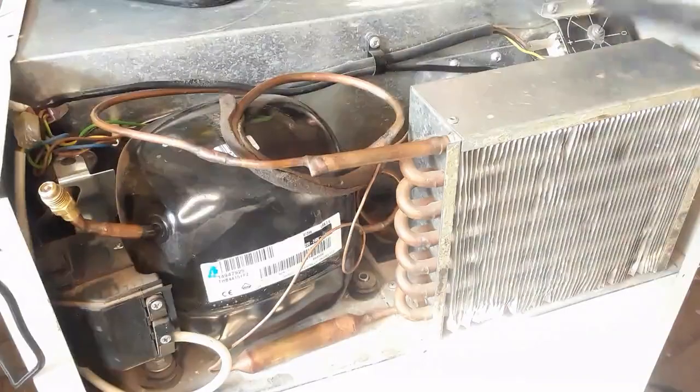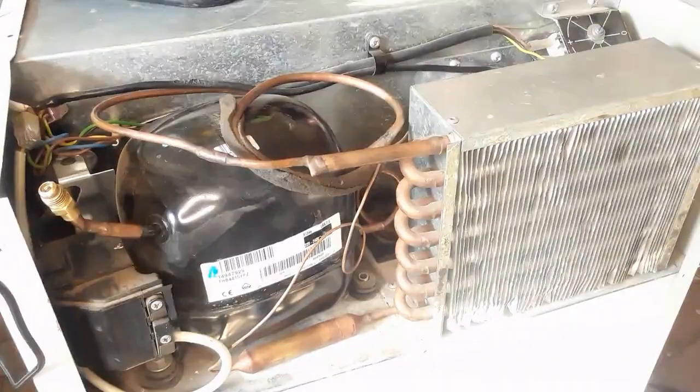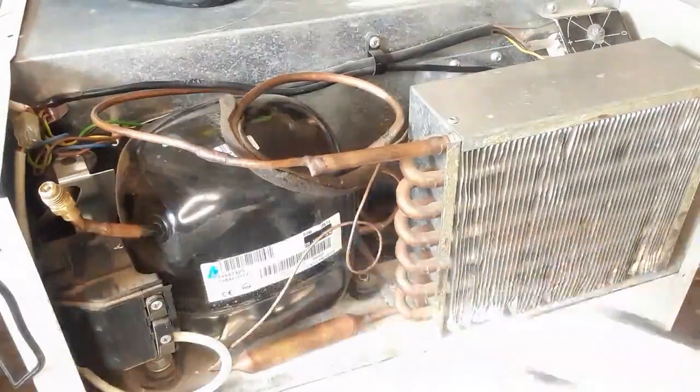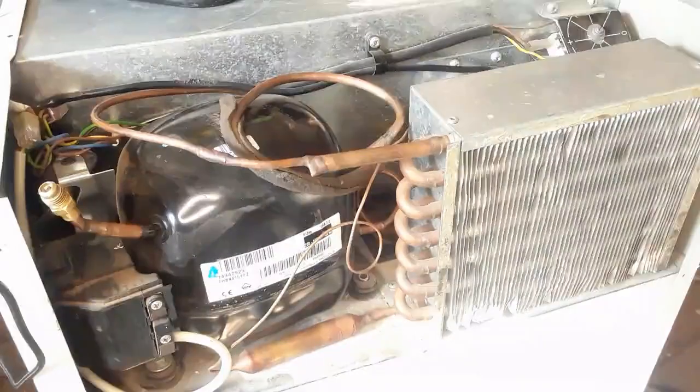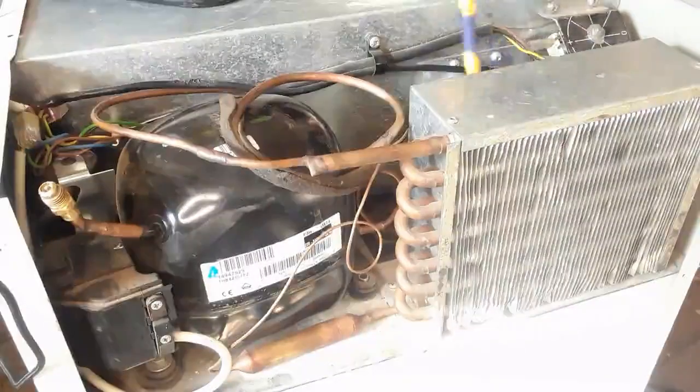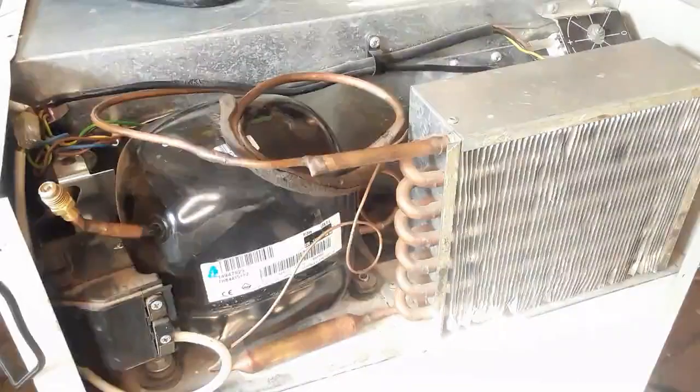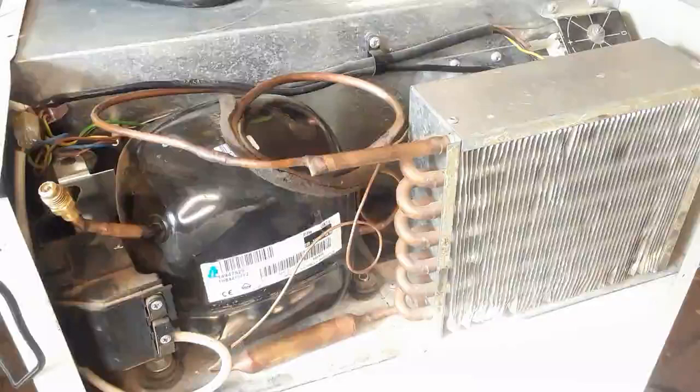Here we have a standard domestic refrigerator. Domestic because it uses a capillary tube. The only difference between this and a home fridge, for instance, is you've got a different type of condenser. This one uses a fan to cool the refrigerant, whereas your domestic just has a fixed condensing unit at the back of the fridge or inside the fridge.